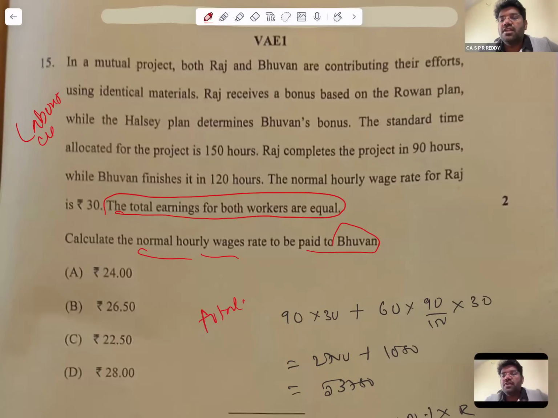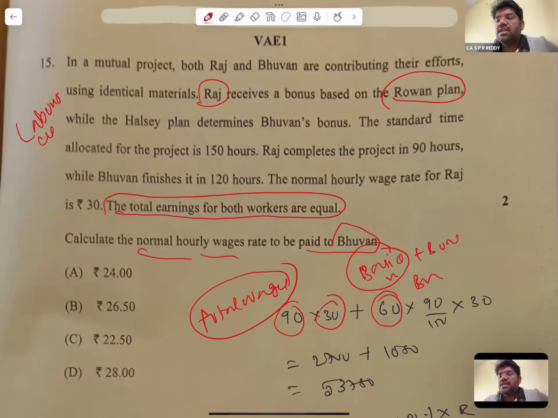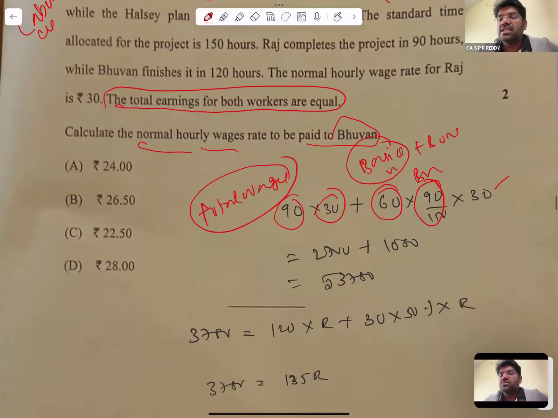First we have to find out total earnings of Raj. So basic wages plus bonus. What is the bonus scheme applicable to Raj? Rowan plan. Basic wage is actual time taken into rate per hour, plus bonus is time saved into proportion, actual time divided by standard time, into rate. If you do that, his wages are 3,780. Bhuvan is also getting the same total wages.